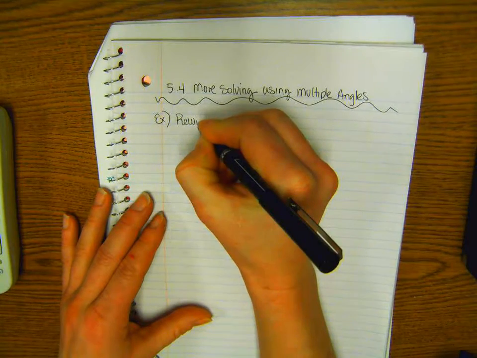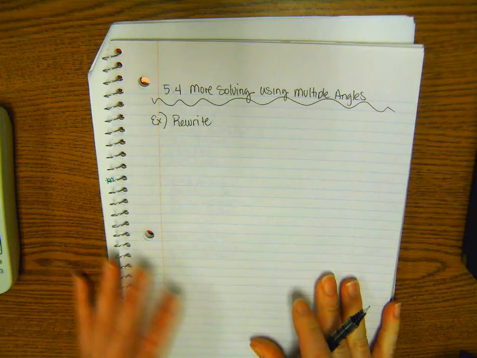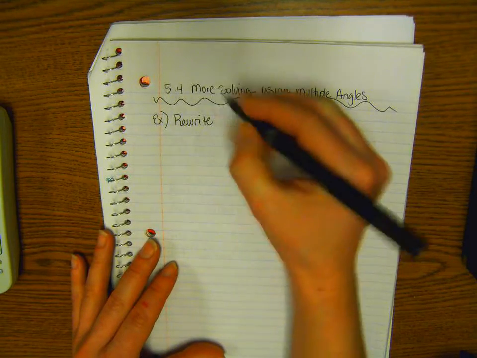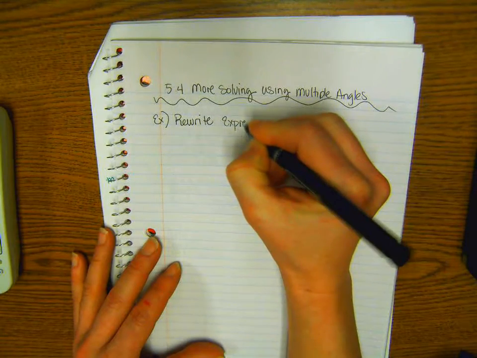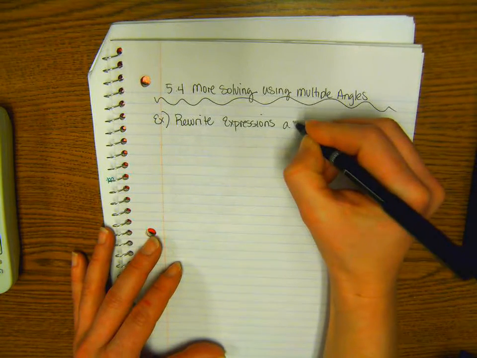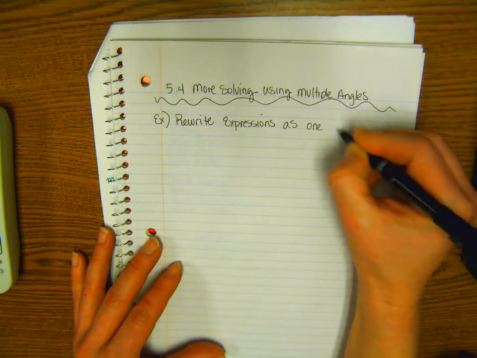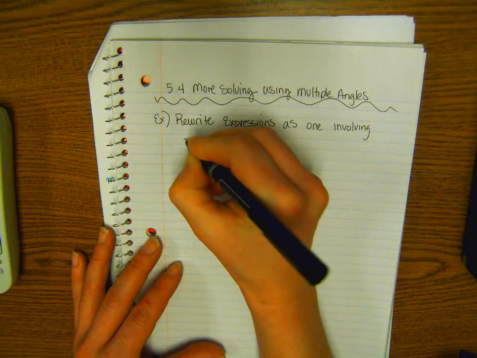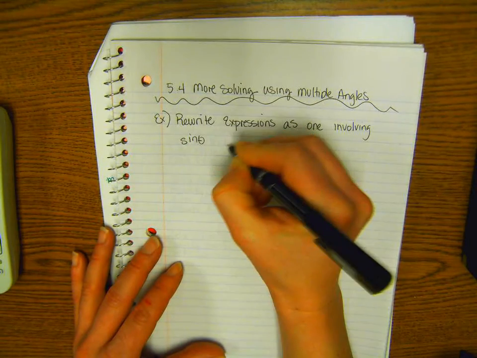All right, so Molly asked the question, because there were some in the homework about rewriting expressions as one involving sine of theta and cosine of theta.